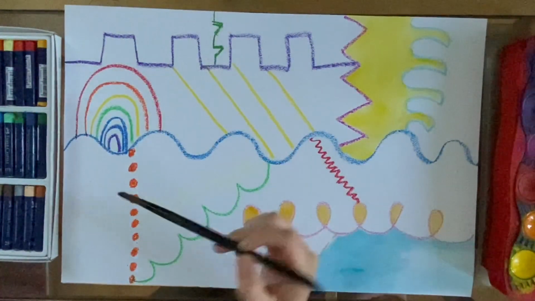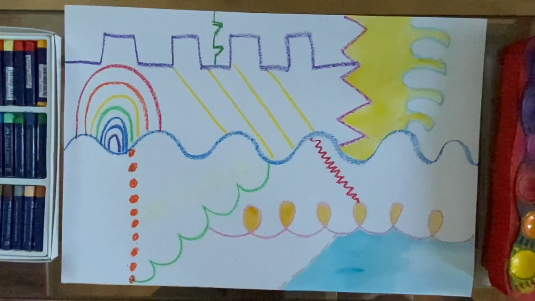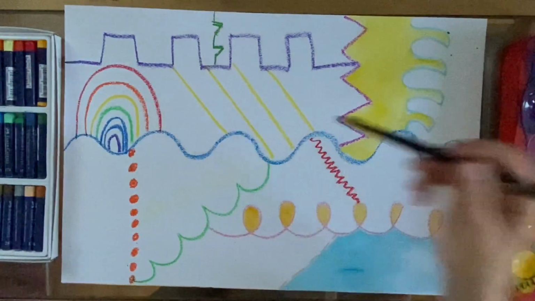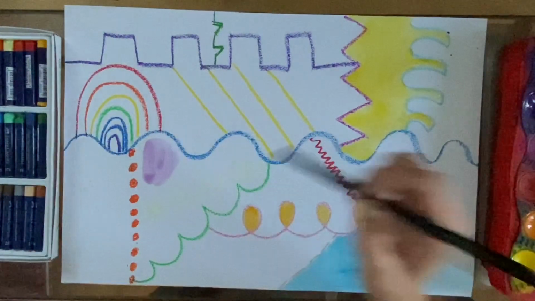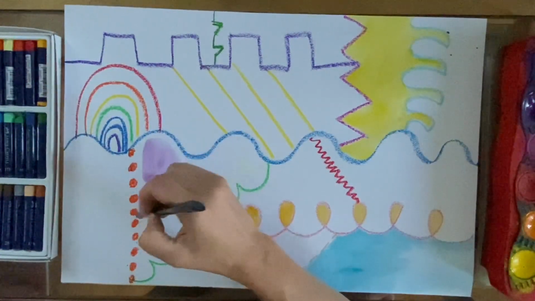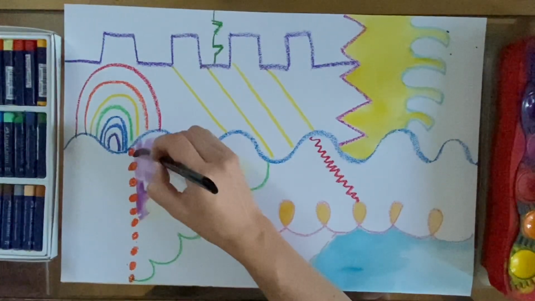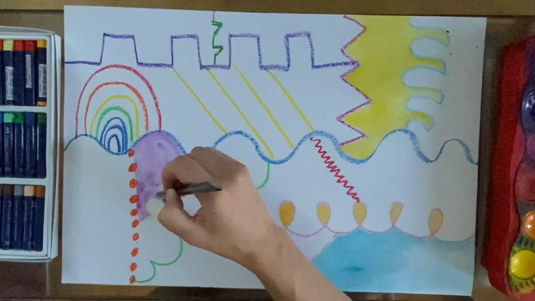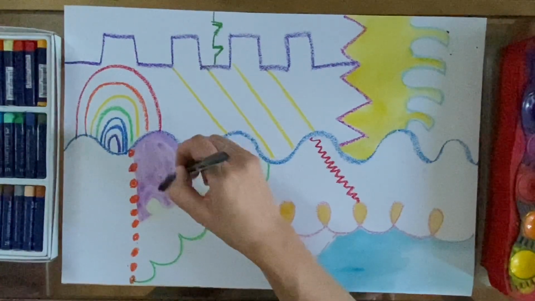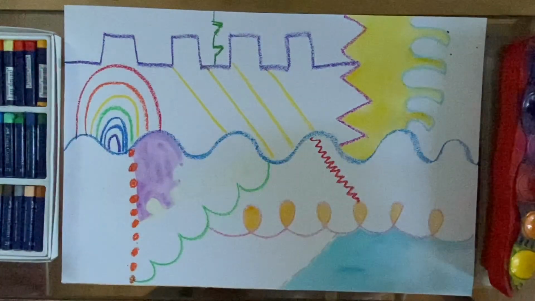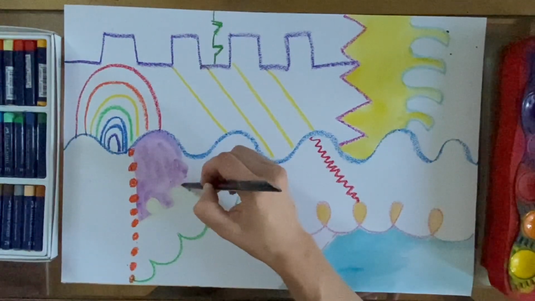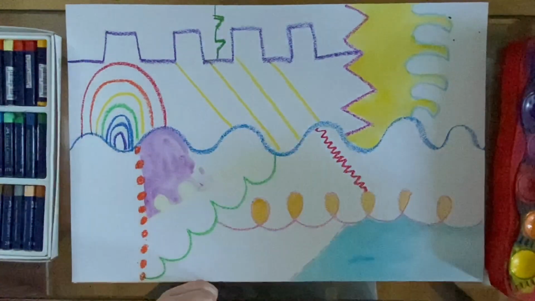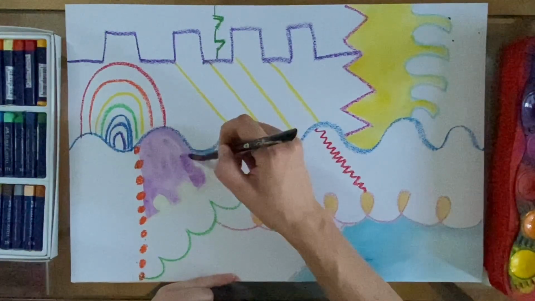Okay, let's see. Orange, blue, or yellow. I don't want to do any of those. So why don't I do purple. So we have to curve around our lines. What's nice about oil pastel, since it is so thick and a little bit more oily than a crayon, it does block the paint. So if you get a little bit on, like I just kind of did, it will rub off.